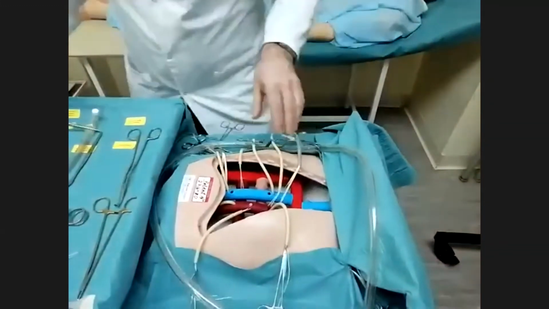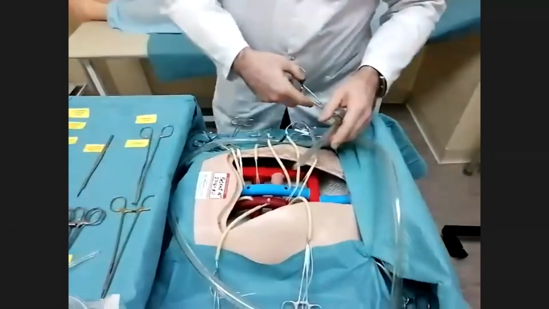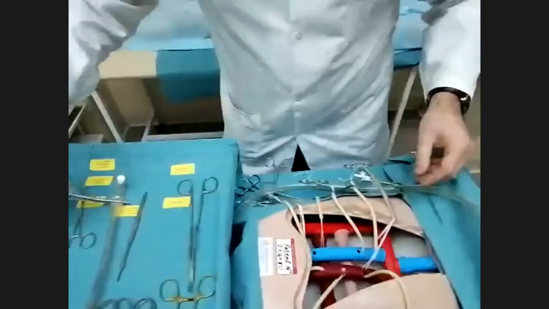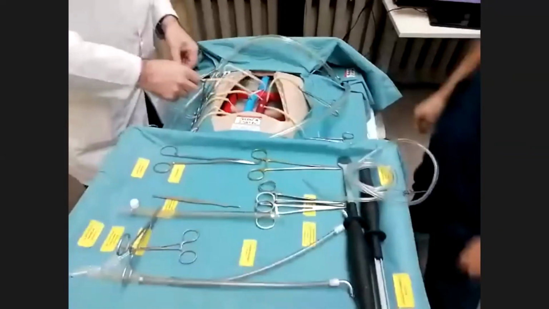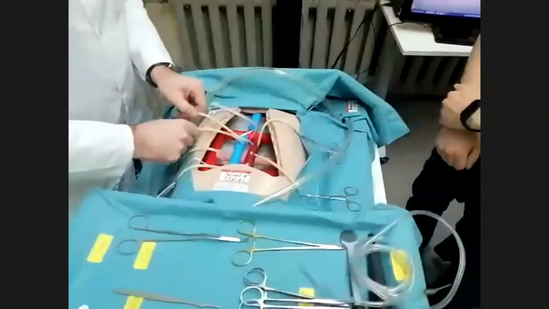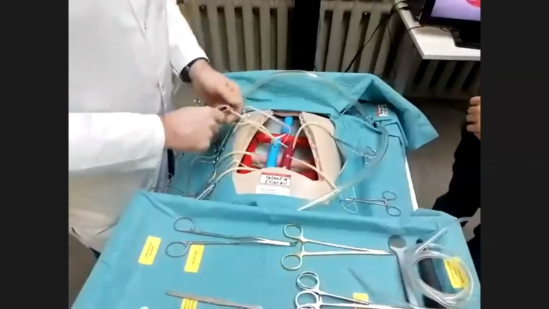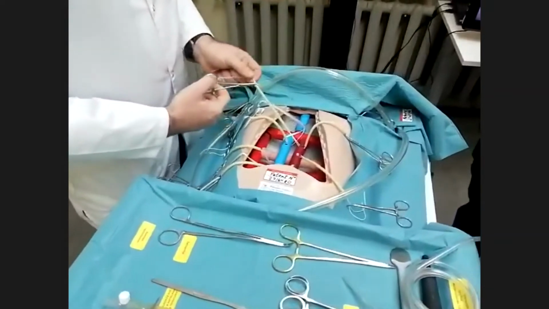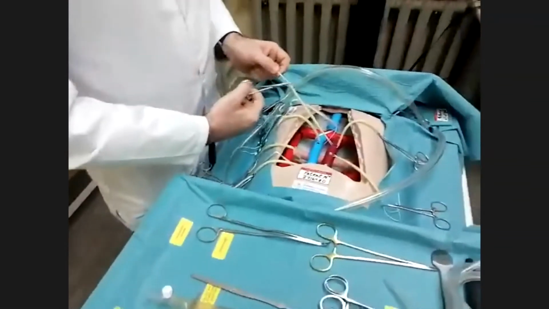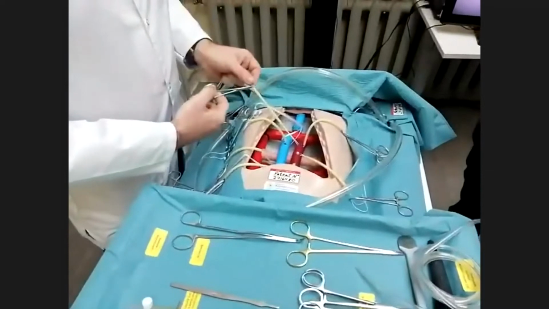Okay. First of all, I give the command to my anesthesiologist: please give heparin.